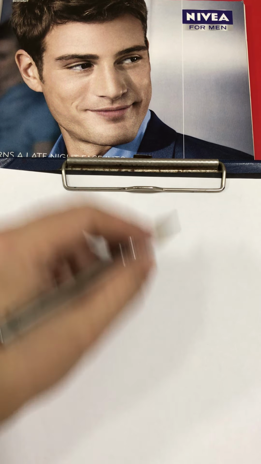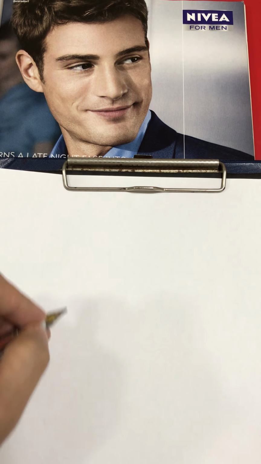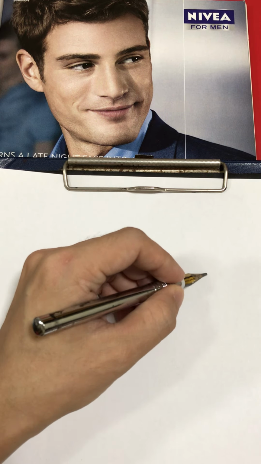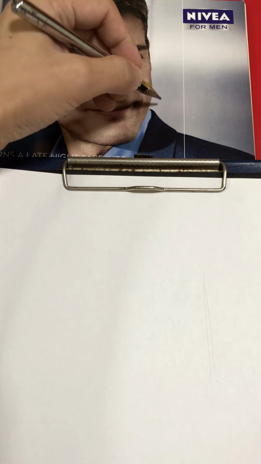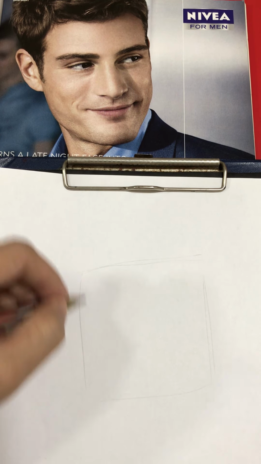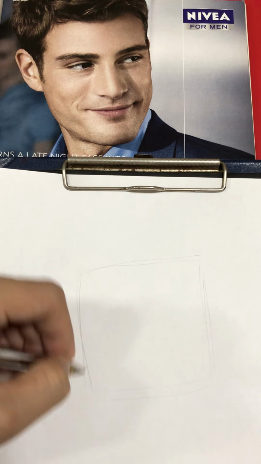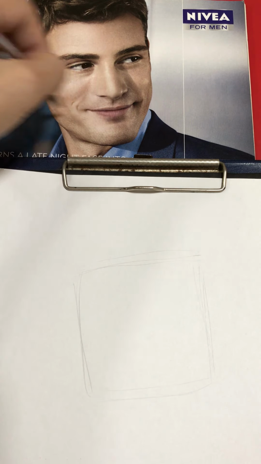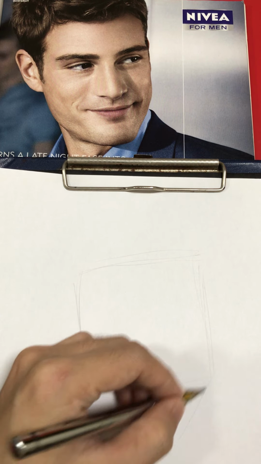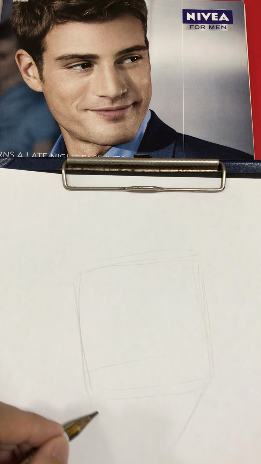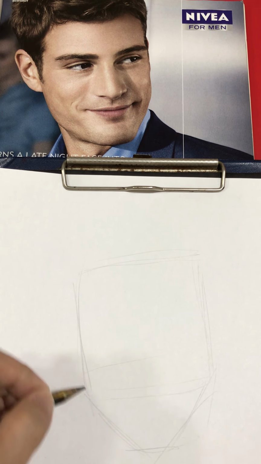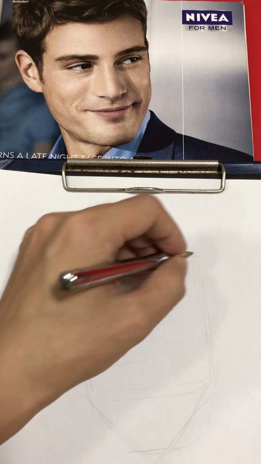So for example, I want to draw something like, okay, over here. So I see the face shape is, draw out a square on the top. How about the below? Below you can see it looks like a triangle. Okay, this is only the pencil draft.